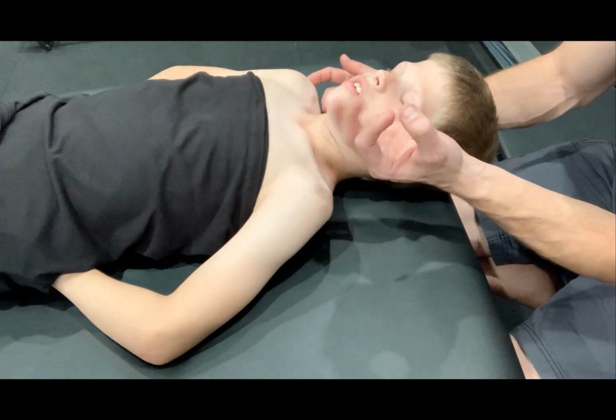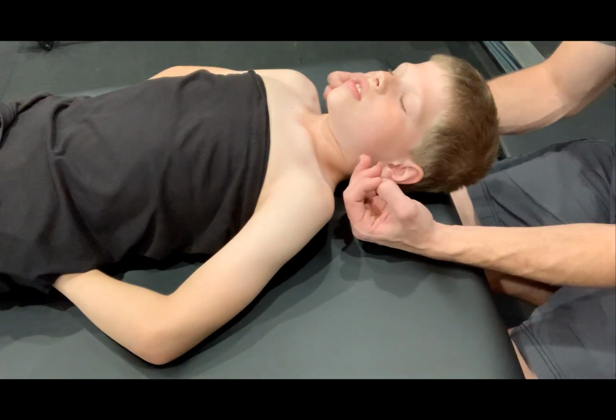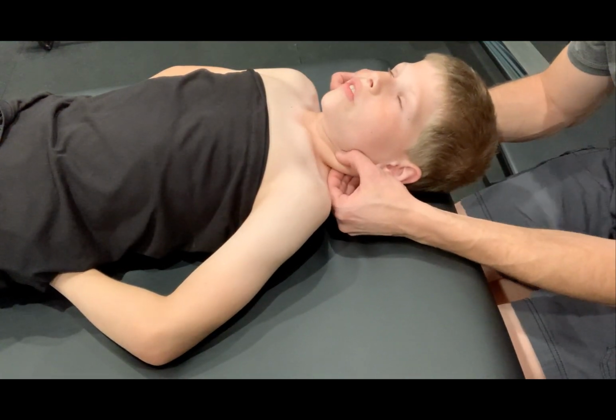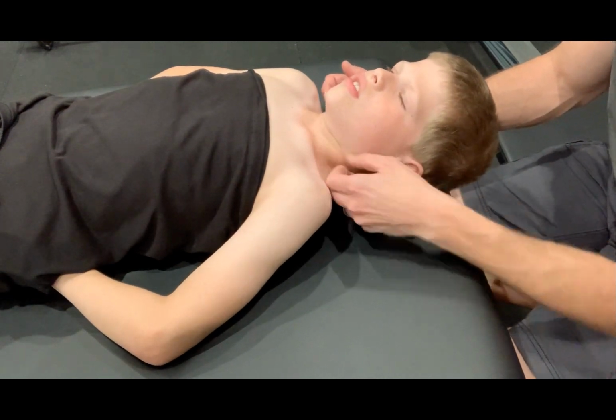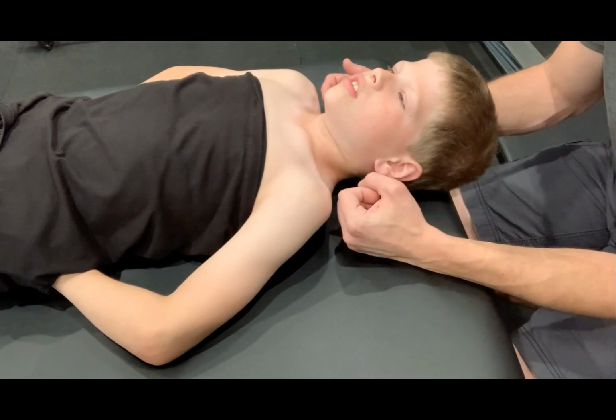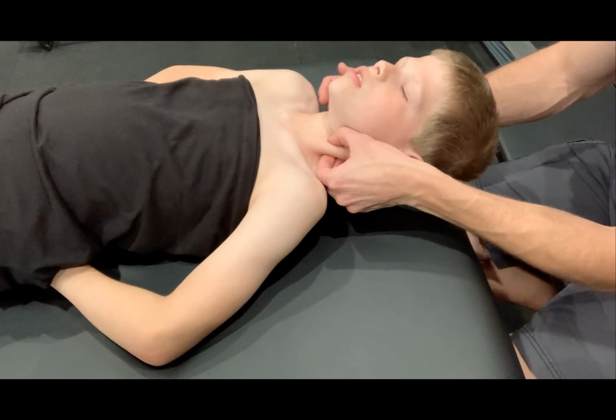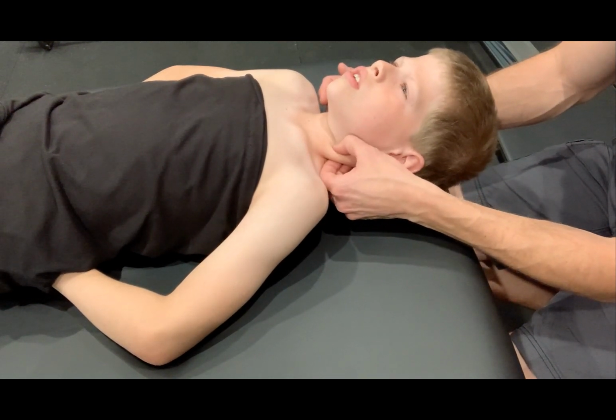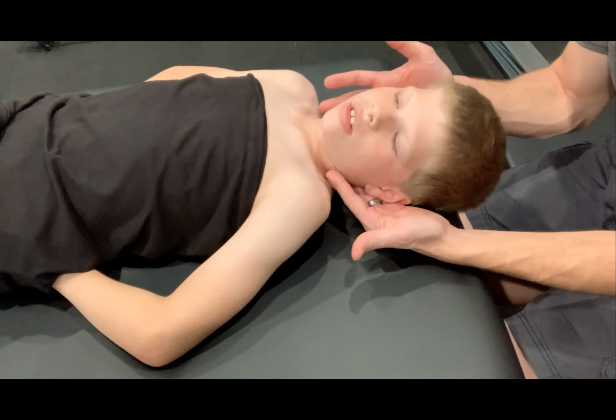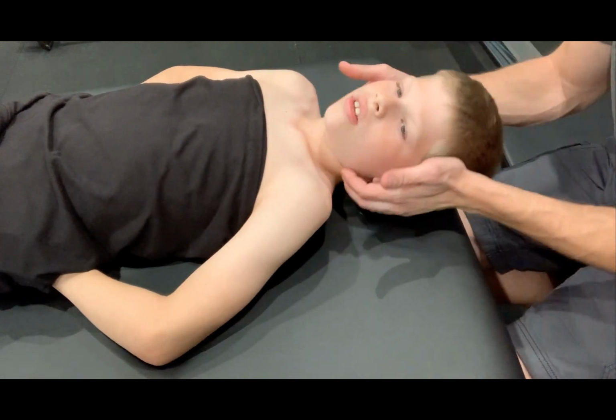But that's why I've been saving my pincer grip, my thumb and fingers this whole time with our other soft tissue techniques, because you can't really come in here and pound it with your knuckles or fist, but you can definitely apply that gentle pressure. And then I might relax the neck and do the same thing on the other side.